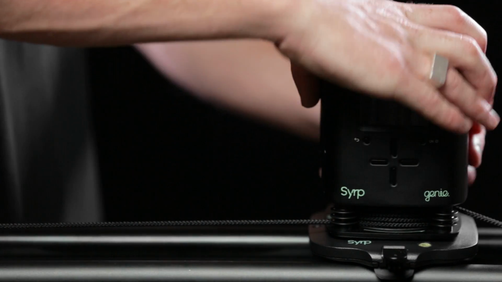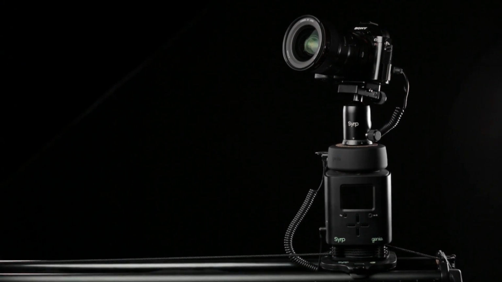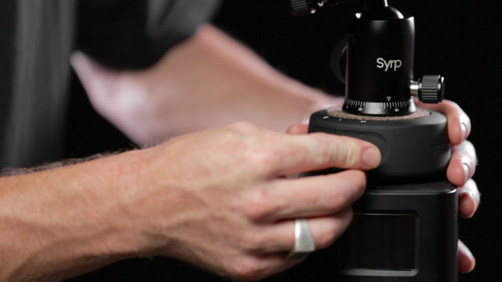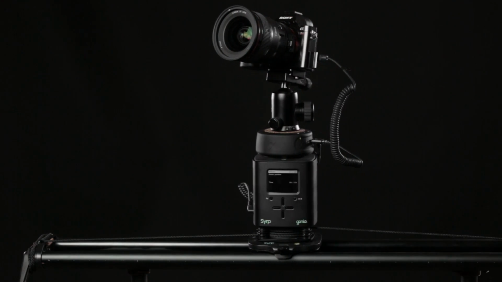Set up the Genie, Genie Mini and camera on your slider. Connect the Syrp sync cable between the Genie and the Genie Mini. This is required in order to sync the two products together. Also connect the link cable to your camera for triggering.